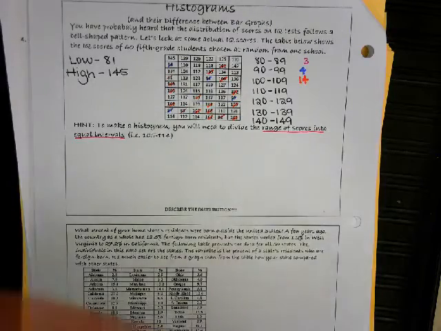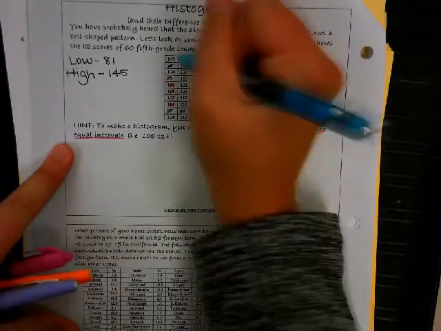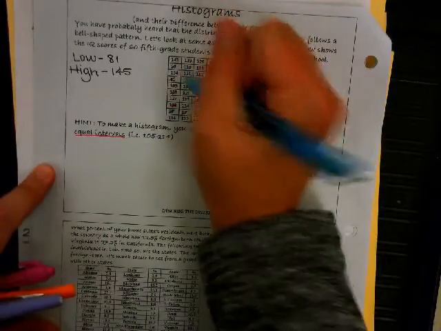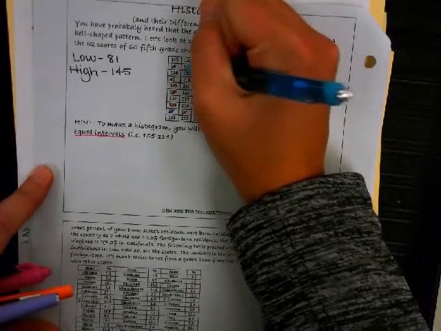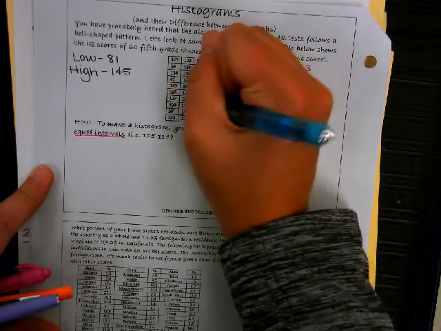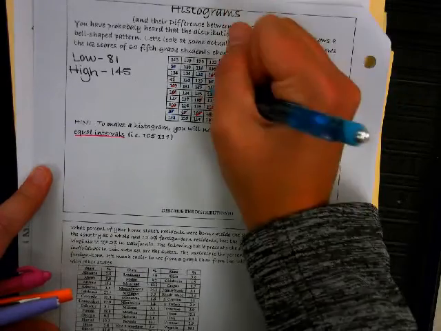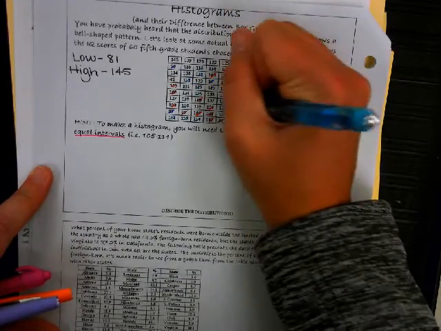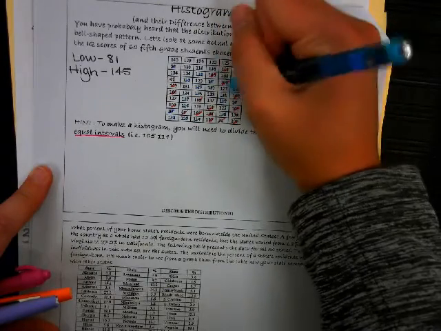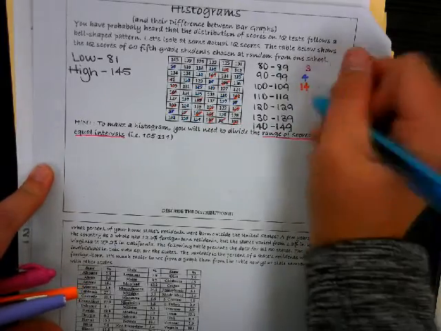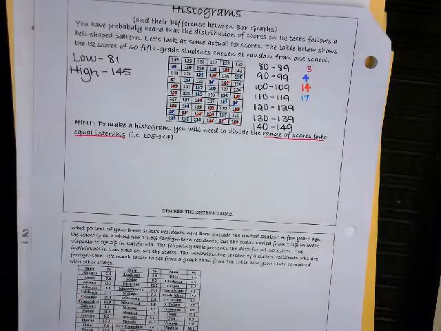All right. Then 110 to 119. Did you find it, Alex? 1, 2, 3, 4, 5, 6, 7, 8, 9, 10, 11, 12, 13, 14, oh, 15, I just miscounted, 16, 17. I got 17 for the next one. And you're not done, Alex. That's why I ask you guys to double check me, because I miscount all the time.